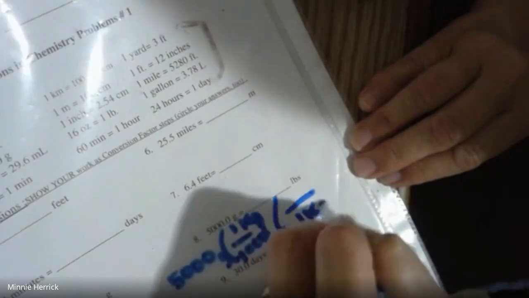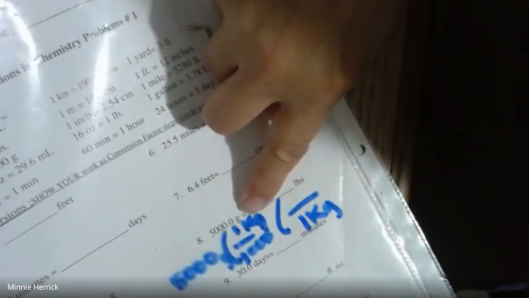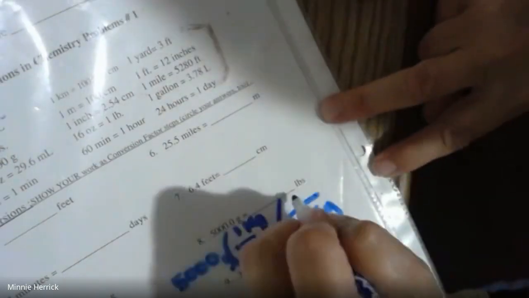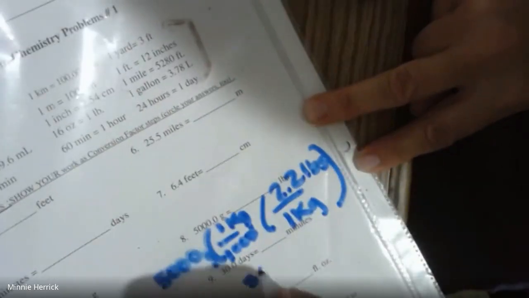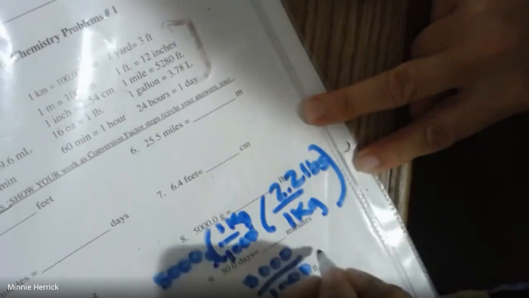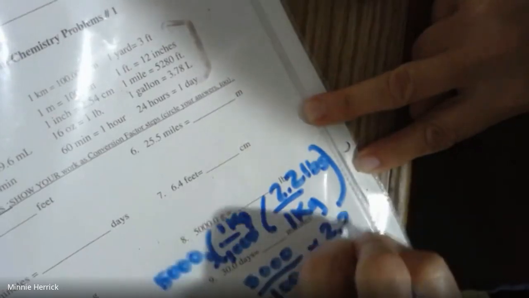Then we're going to use the next factor and go to pounds. So we're going to put kilogram on the bottom because we have a kilogram right here on top. And what does a kilogram equal? It equals 2.2 pounds. Okay, so math-wise, you're going to take the 5,000 divided by 1,000, and then multiply that by 2.2.